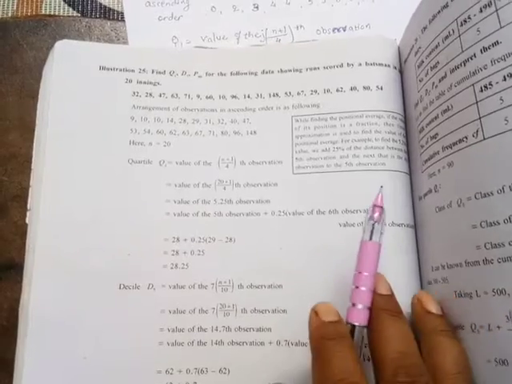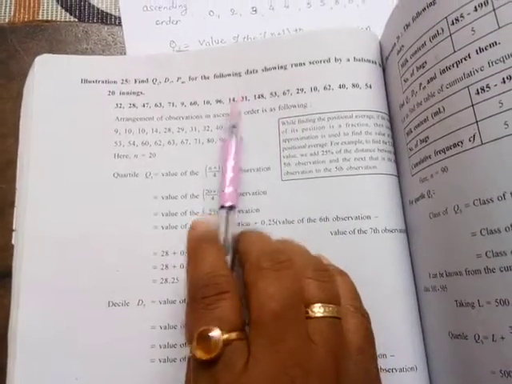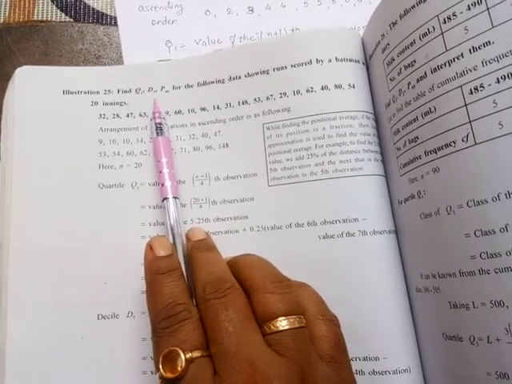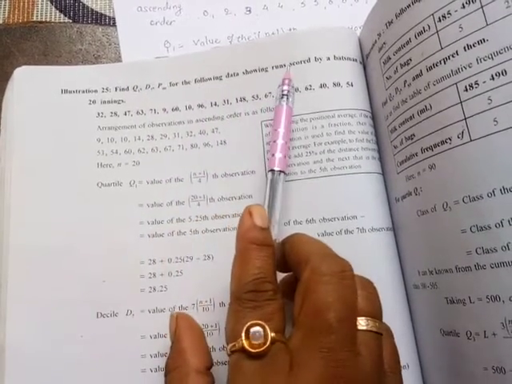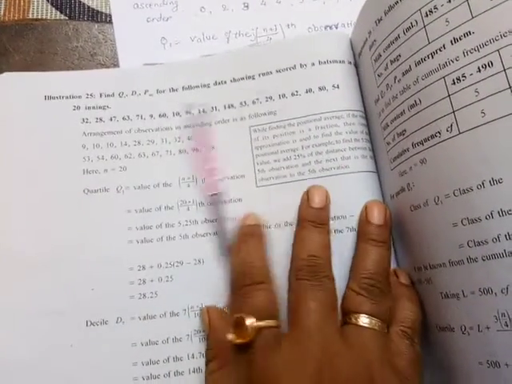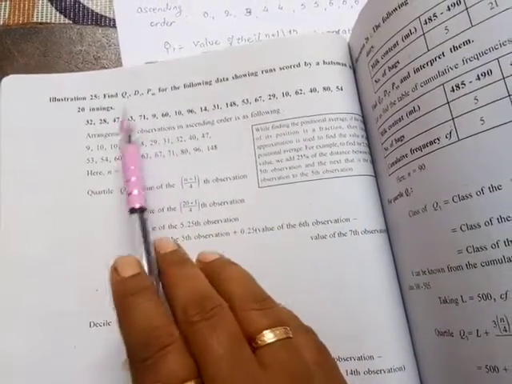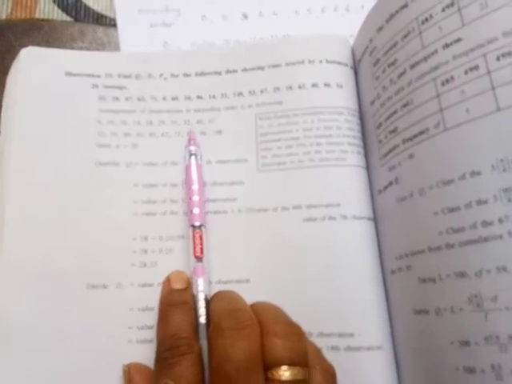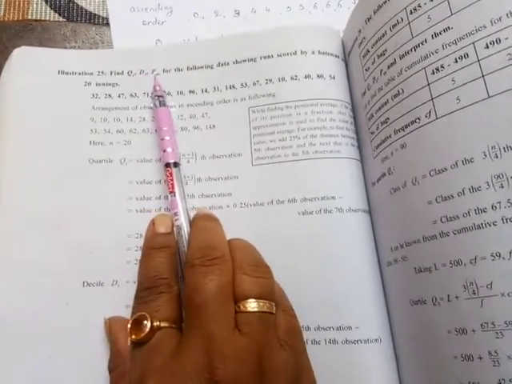Now let's solve illustration number 25 from the textbook. First of all, we read the illustration: find Q1, D7, P40 for the following data showing runs scored by a batsman in 20 innings. In 20 innings is given, that means n is equal to 20. First of all, this raw data is given. Now first of all we arrange this data in an ascending order. तो यहाँ पे इन्होंने ascending order में it is arranged in an ascending order. What is given to find out? That is Q1, D7, P40.